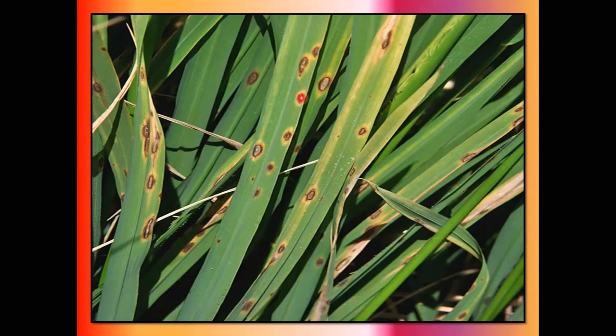You can see these brownish oval to round spots on the leaf of this rice plant. Initially there are isolated brown colored spots seen on these leaf portions.